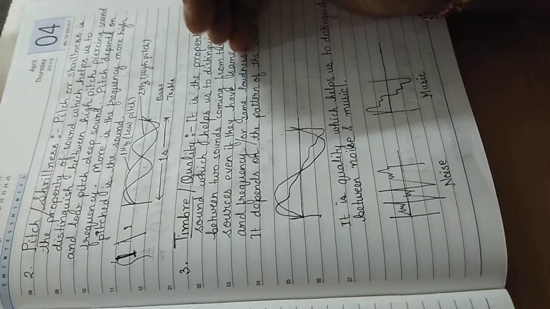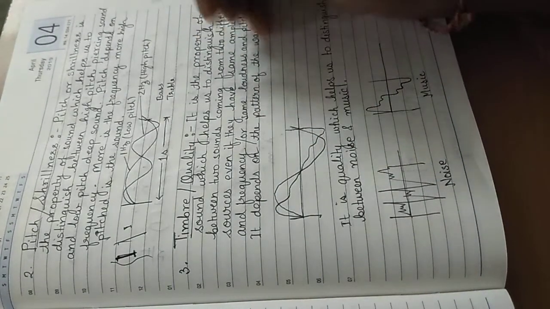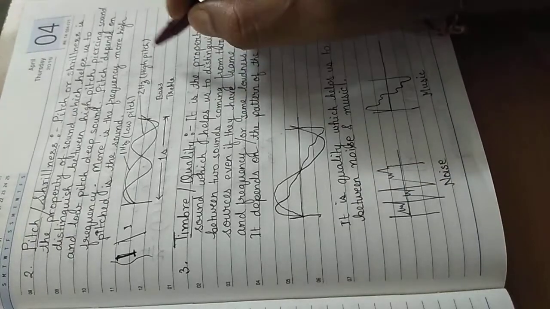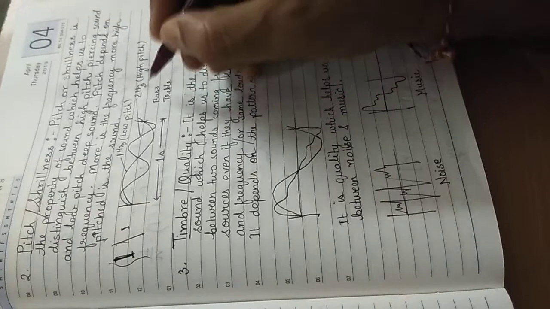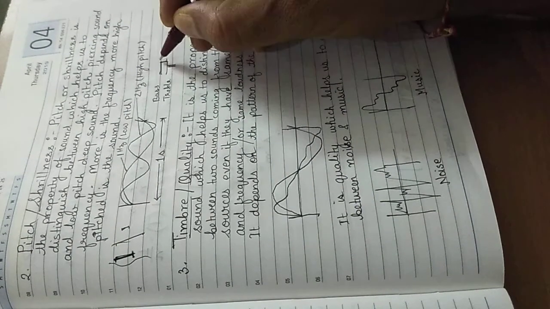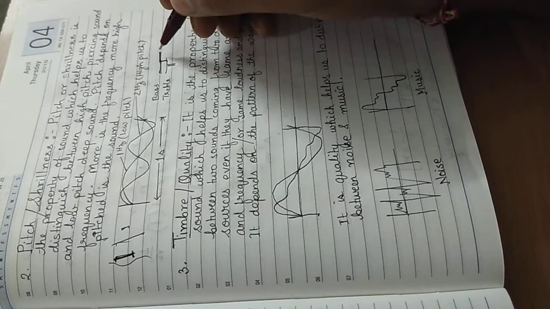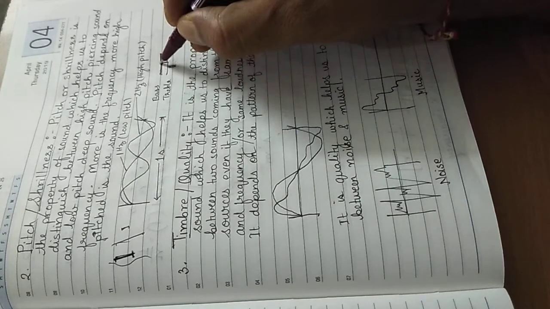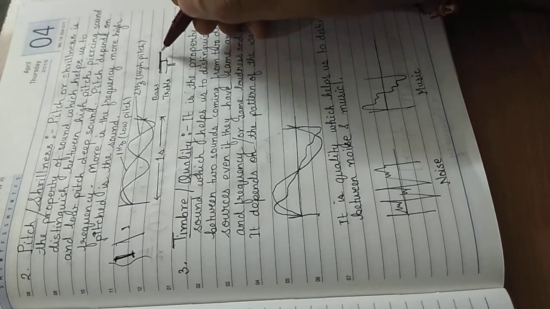When the sound becomes very shrill in nature. Okay, ting, like that. Now you can do one activity at home. Suppose you have a table like this, and at the edge of the table you hold or you press a ruler. A plastic ruler it can be, or it can be a steel ruler. A steel ruler will give you better results.